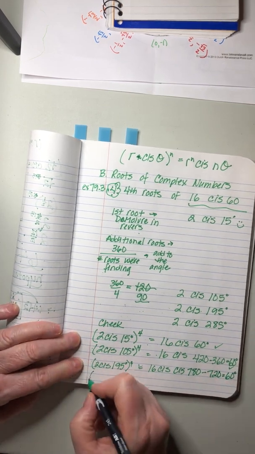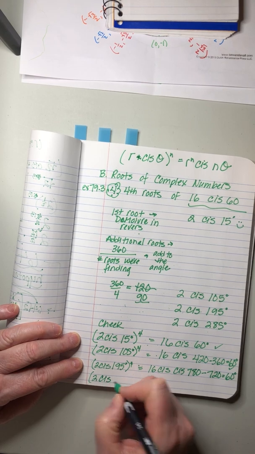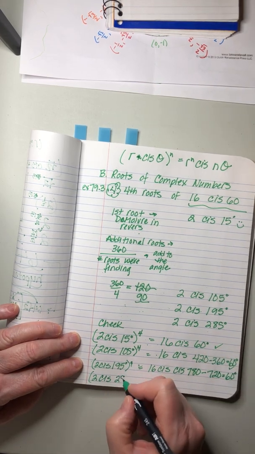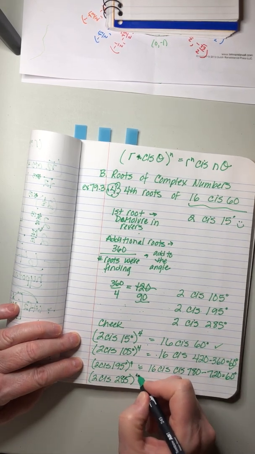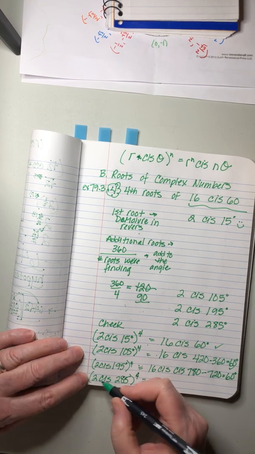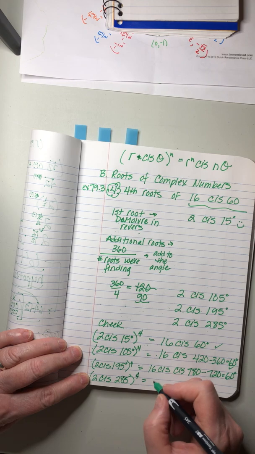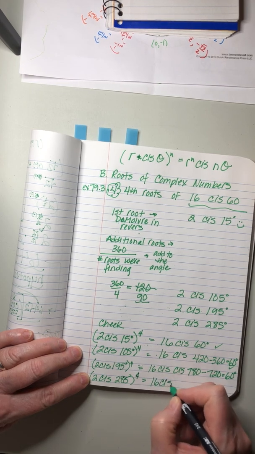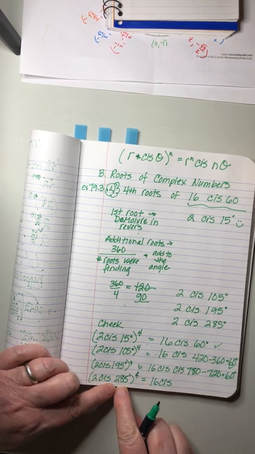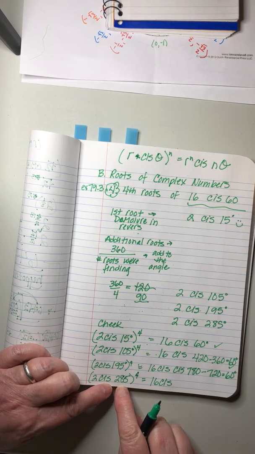And now the last one, 2 cis 285 to the fourth. Again, we take the 2 and we raise it to the fourth power. That's 16. This one, we don't raise it to the power. We multiply it. 285 times 4.